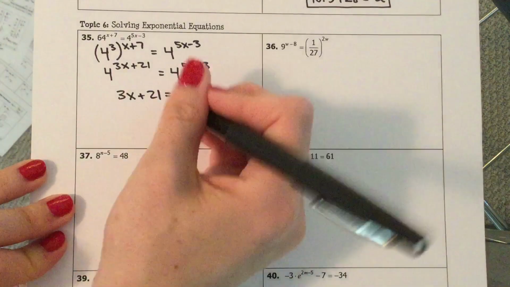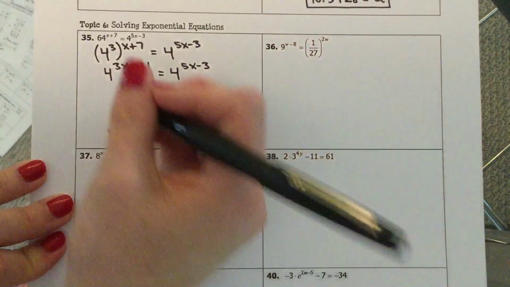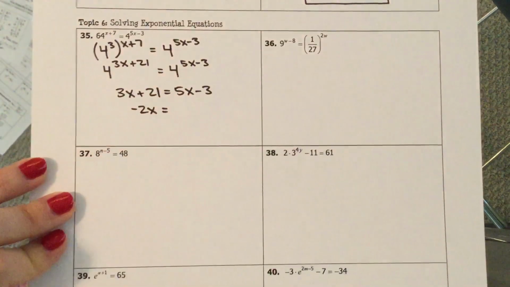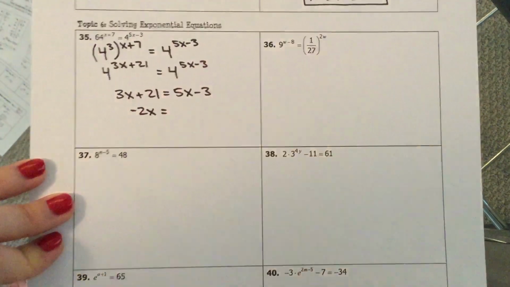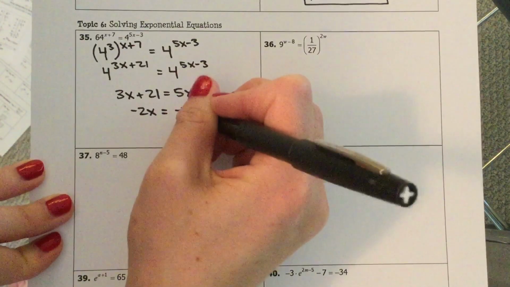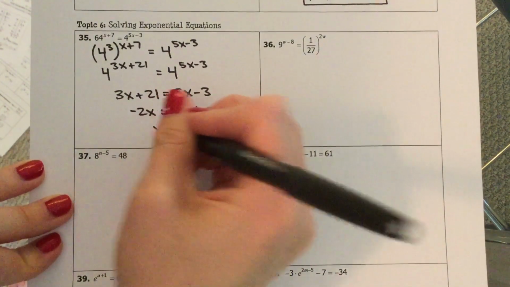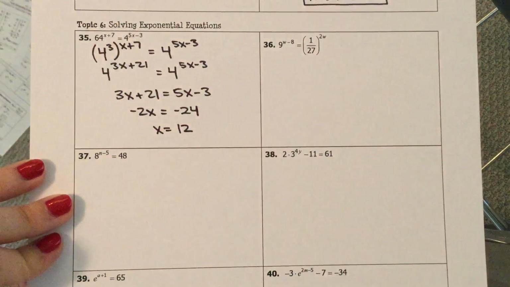So I am going to subtract this 5x from both sides. So 3x minus 5x is negative 2x. And I'm going to subtract the 21 from both sides. So negative 3 minus 21 is a negative 24. Then divide both sides by negative 2. So negative 24 divided by negative 2 is 12.